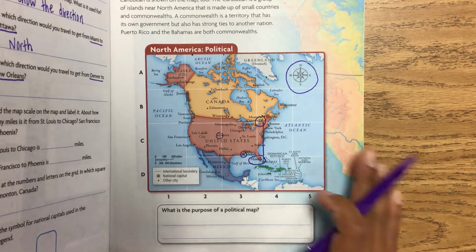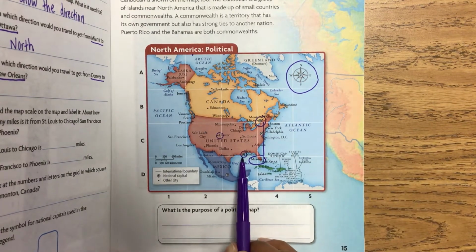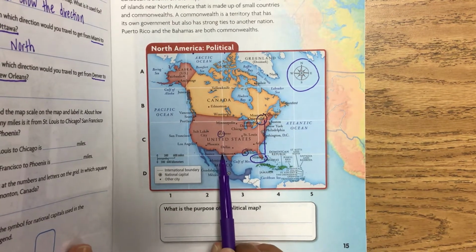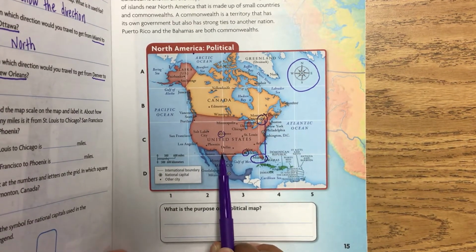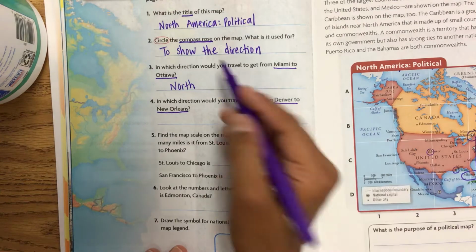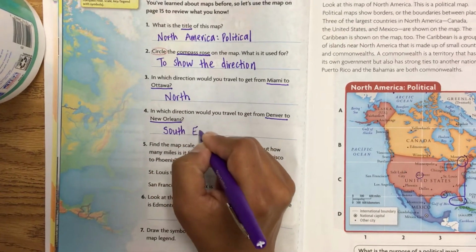We also want to think of our intermediate directions as well. In this case, we can practice just that. So if we're going from Denver, we're going to go south, but we also want to travel east to get to New Orleans. So southeast would be our direction to go.